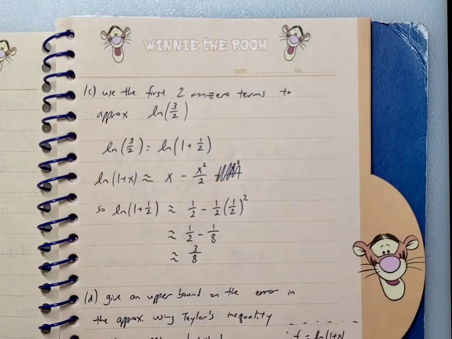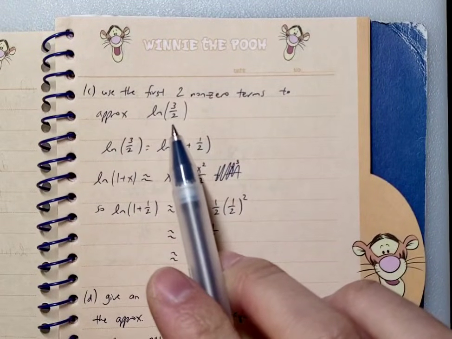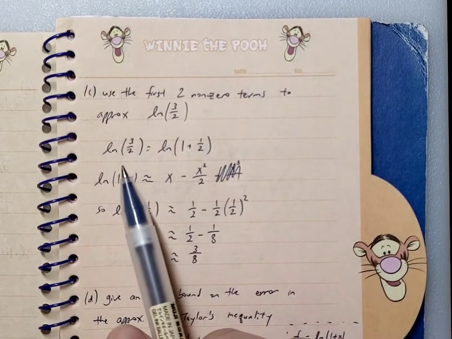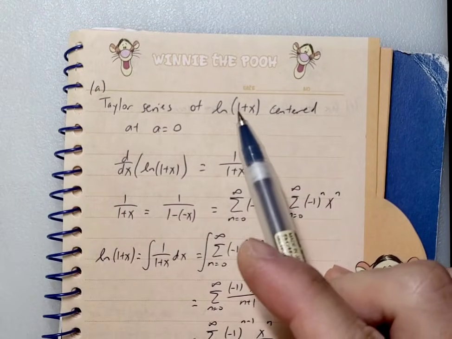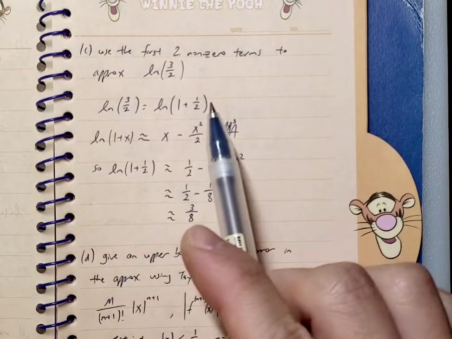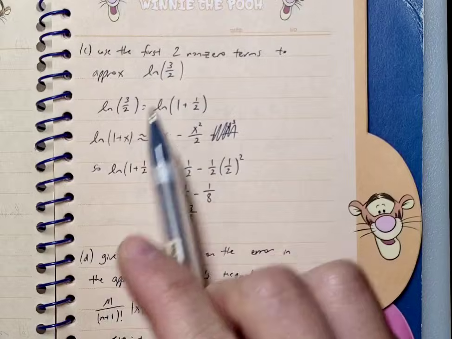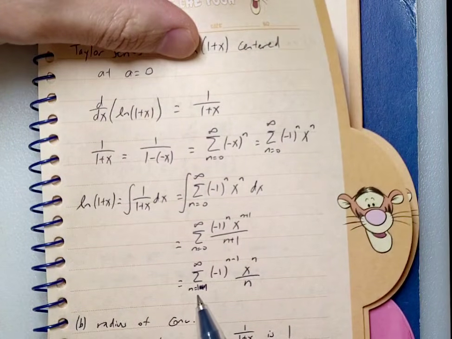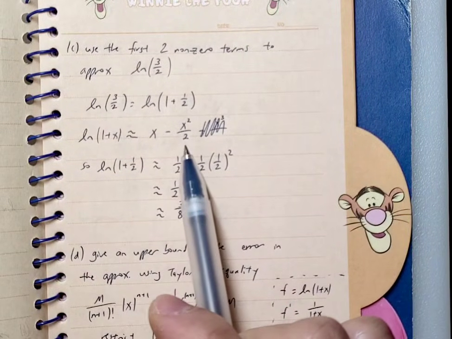Next, it says use the first two non-zero terms of the power series to approximate ln of 3 over 2. So we know that ln 3 over 2 is ln of 1.5, right? So then that's just ln of 1 plus 0.5, or ln of 1 plus half. So the first two non-zero terms of the power series, let's go back to here. That's when n equals 1 and n equals 2. So we would get x minus x squared over 2.